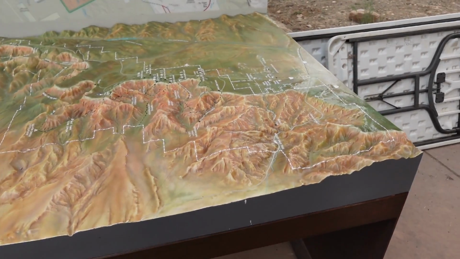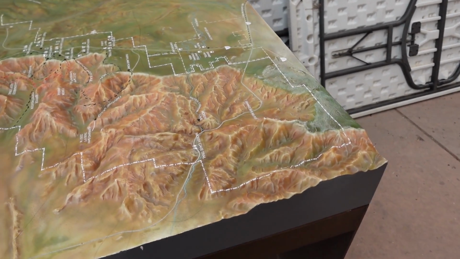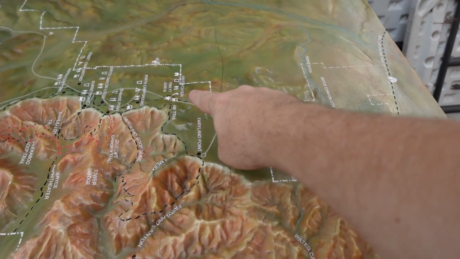Right, so here's a nice diorama or model showing Bryce Canyon. We're here at the Visitor Center right now.